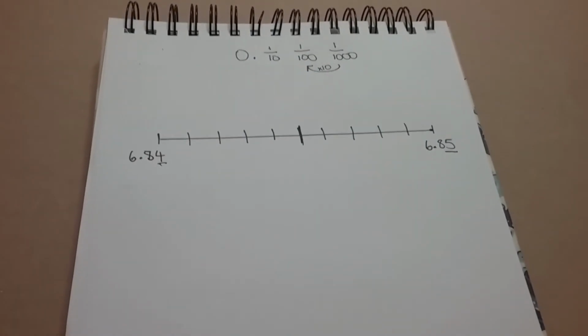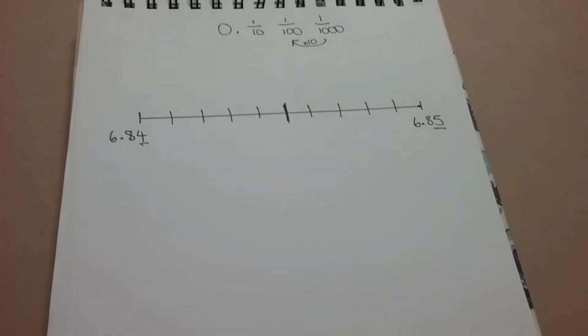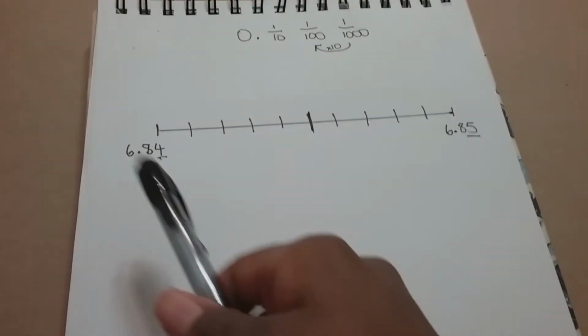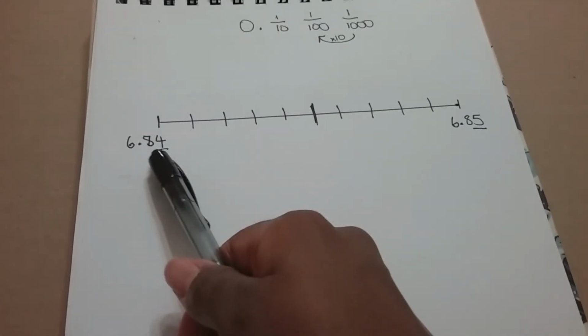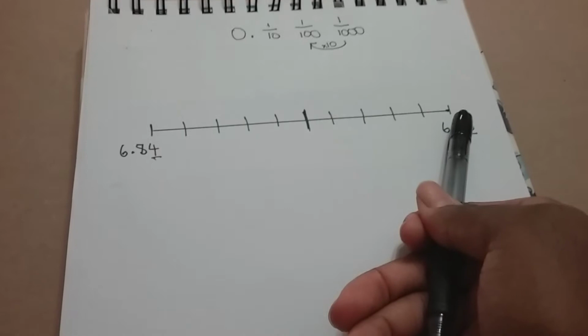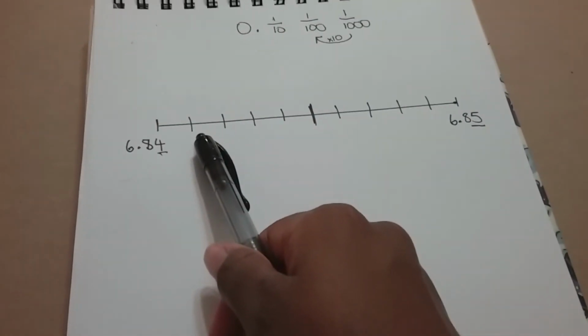All right, so I went ahead and split it into 10 equal parts. Now you might wonder to yourself when you look at the numbers like this, how on earth am I going to add up? Because after 4 comes 5, and the 5 is all the way over there, so my next jump can't be a 5.